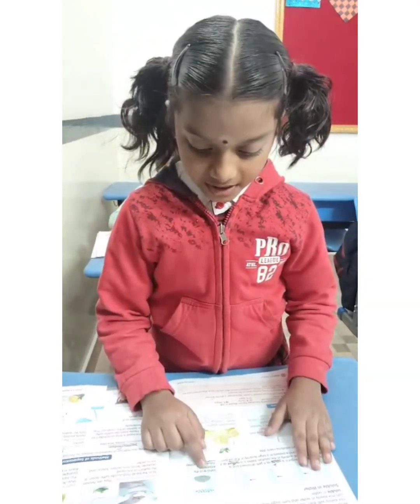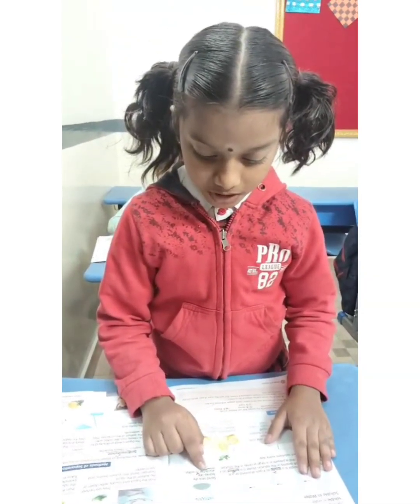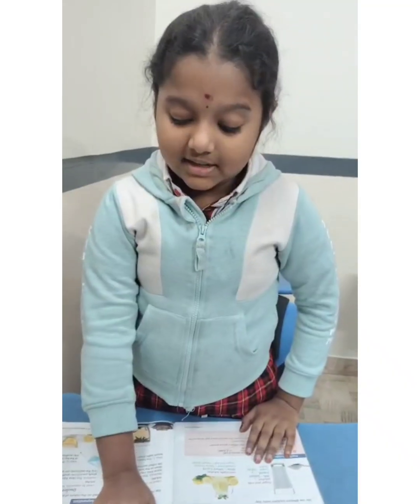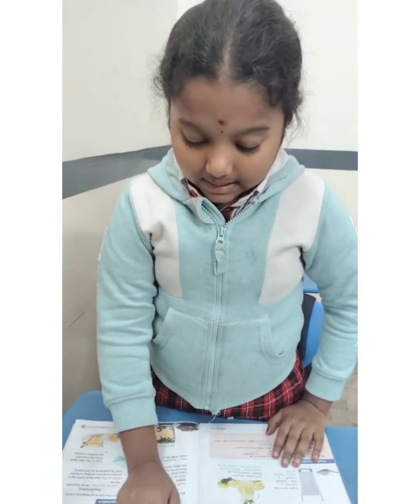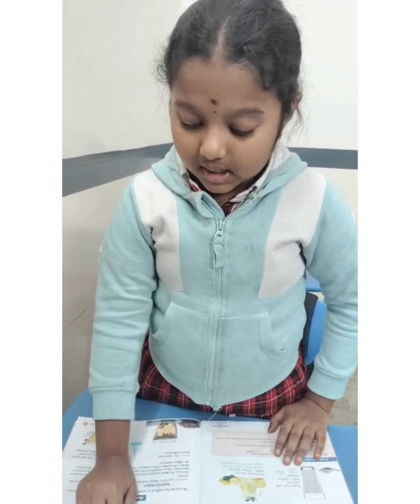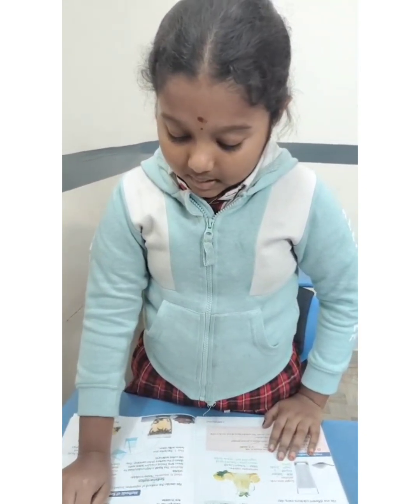Sand and dry leaves are insoluble in water. Lesson 2. Separating insoluble substances. There can be different types of solids that are insoluble in liquids.